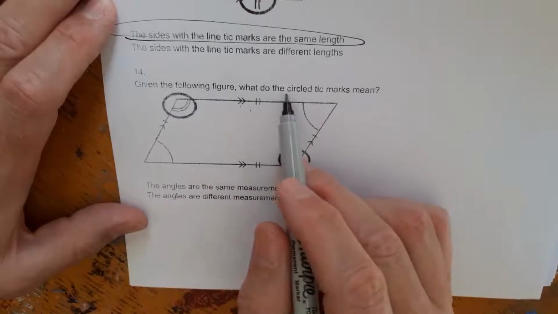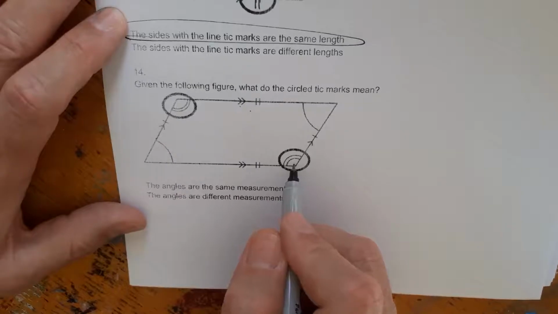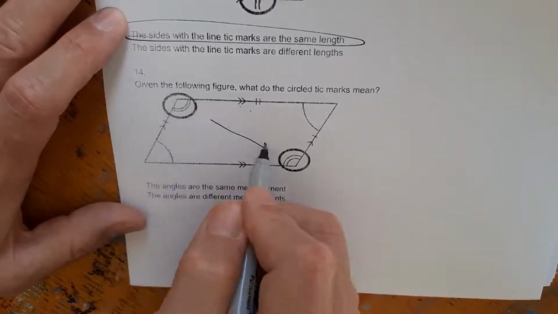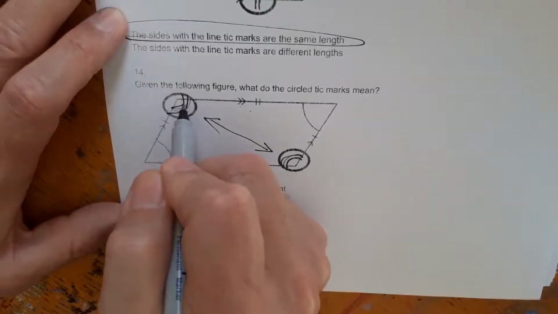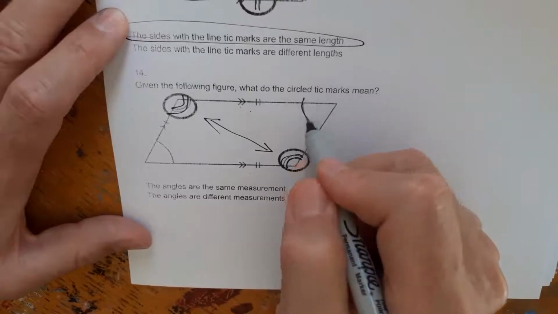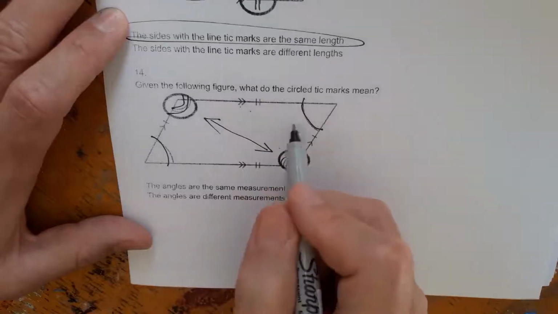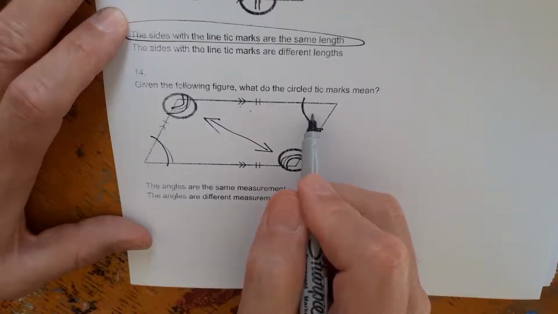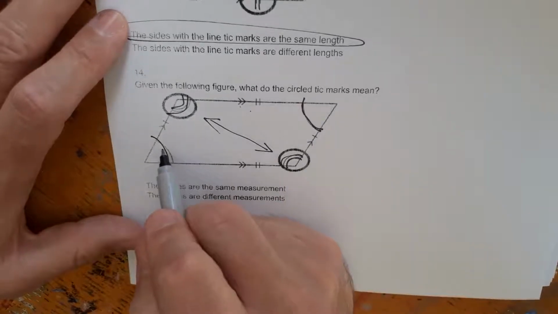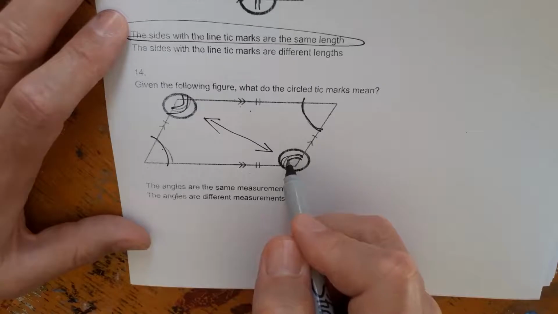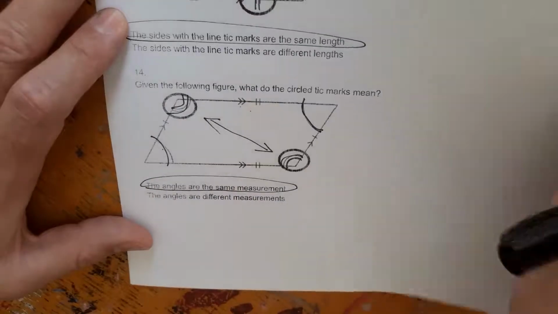Given the following figure, what do the circled tick marks mean? So these angles are considered opposite. In geometry, opposite means across from. Since there's 2 tick marks here and 2 tick marks here, this angle is an equal measure to this one. Since there's 1 tick mark here and 1 here, this angle is an equal measure to this angle. Notice that the 1 tick mark angles are going to be different than the 2 tick mark angles. So these are the same, but these are different. The angles are of the same measure if they have the same number of tick marks.